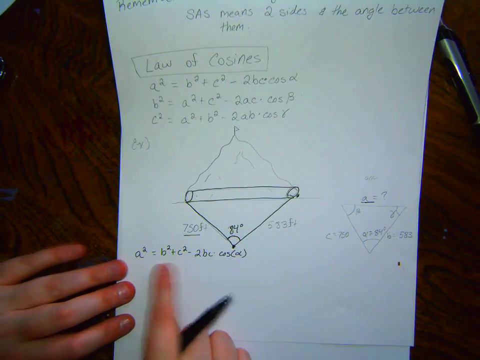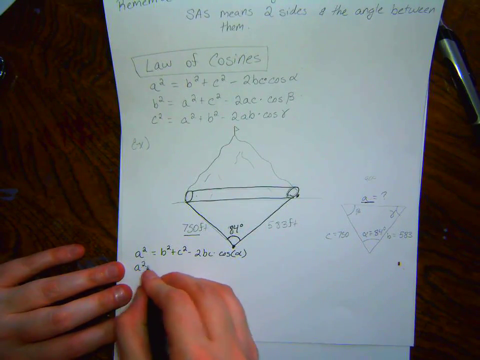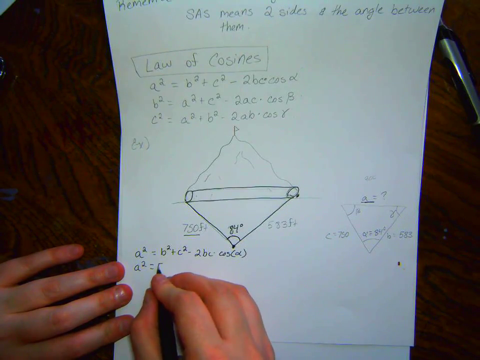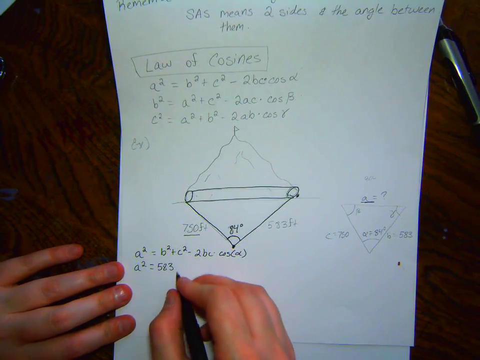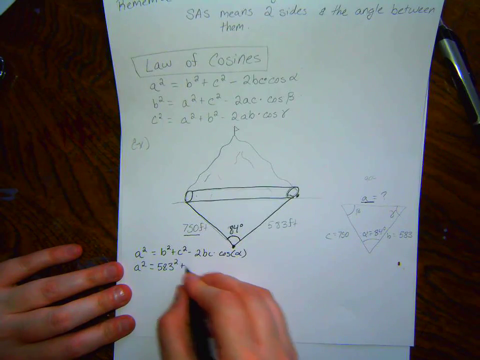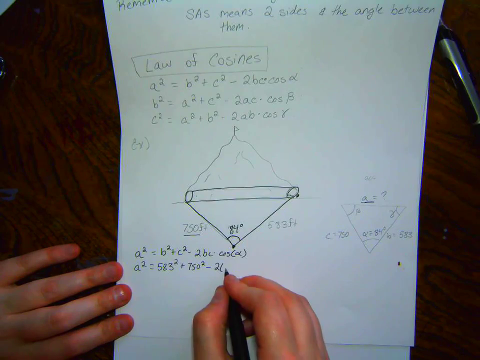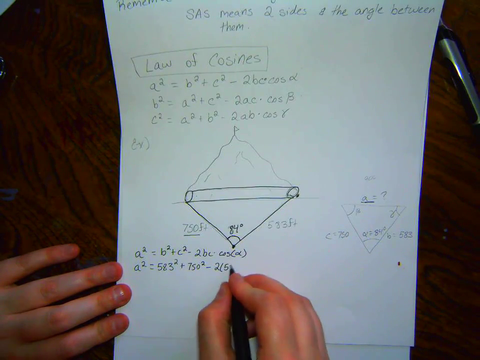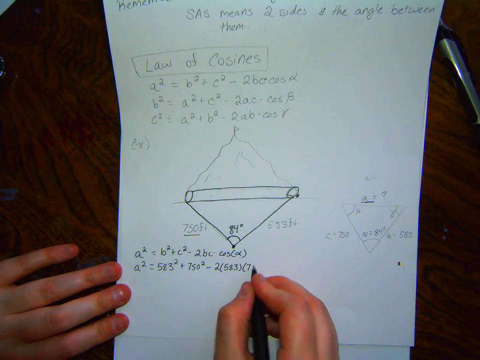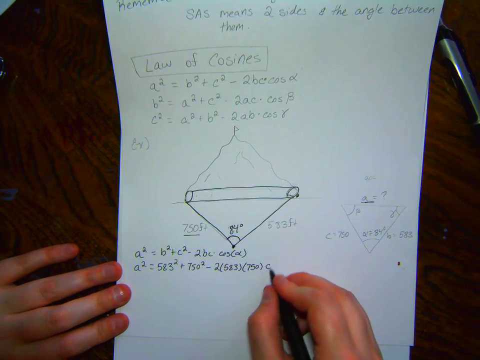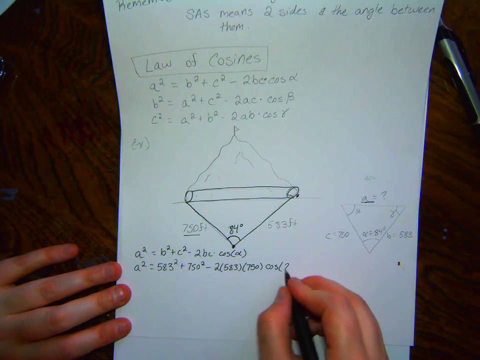I'm going to enter in my numbers. So I have that A squared equals 583 squared plus 750 squared minus 2 times 583 times 750 times cosine of 84 degrees.